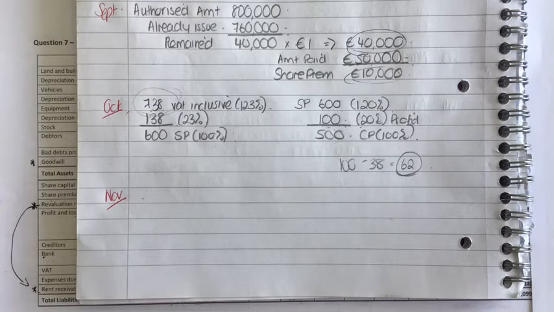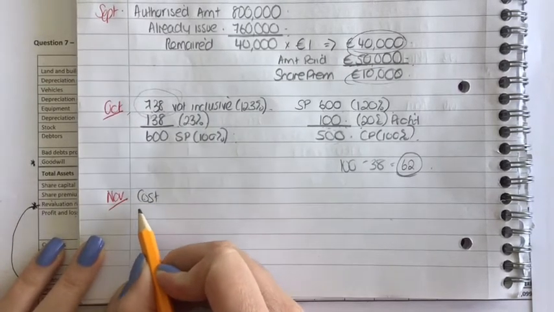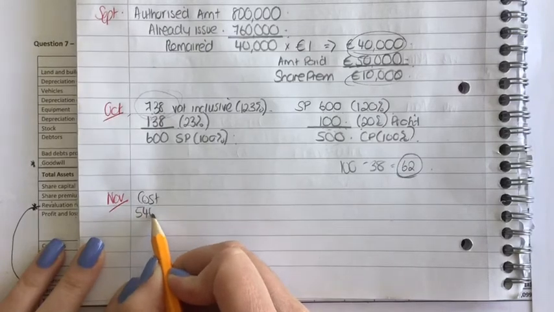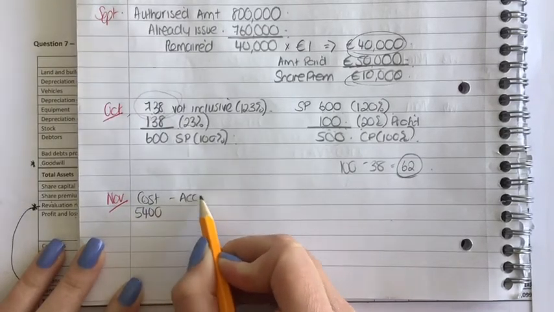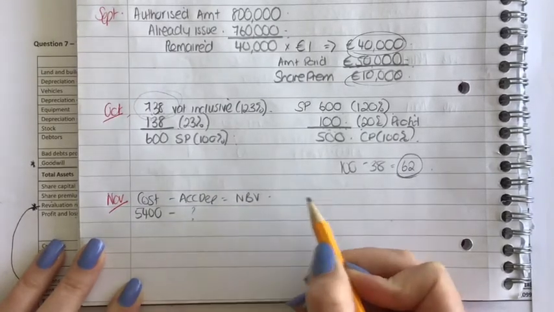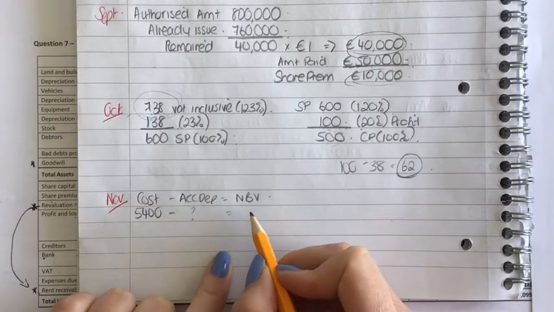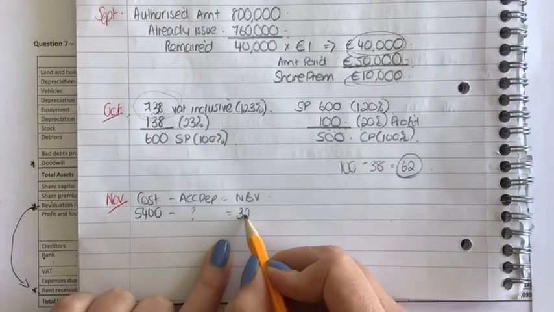Okay, and the equipment cost us €5,400. So when we first bought it, the equipment cost us €5,400, but now it only has a book value of €3,200. And remember, when we get rid of an asset, we need to take any of the depreciation that goes with it out of the accounts. Okay, so let's try and figure out how much depreciation there was. Well, if it cost us €5,400 when we first bought it, minus the accumulated depreciation will give us our net book value. Okay, so minus the accumulated depreciation, which is what I'm trying to find out, and I know that the net book value is €3,200. Okay, so that leaves me with €3,200.